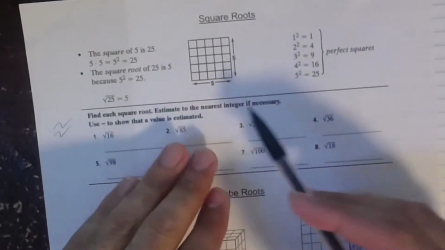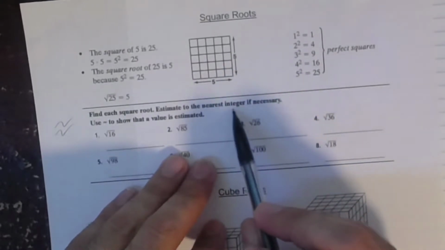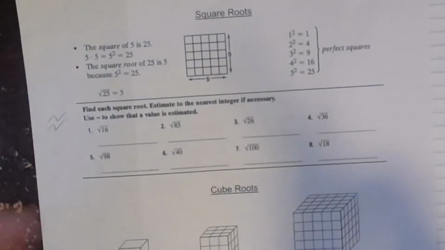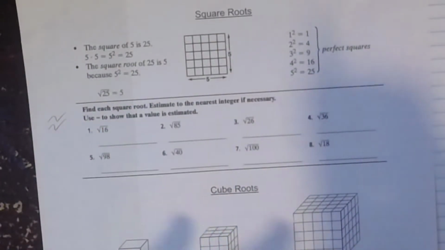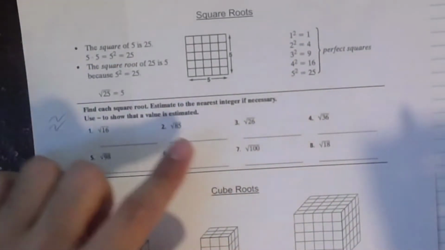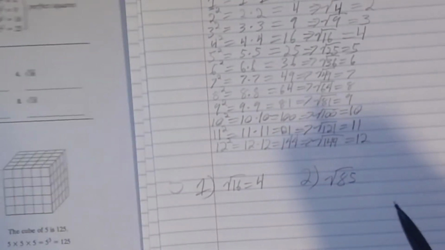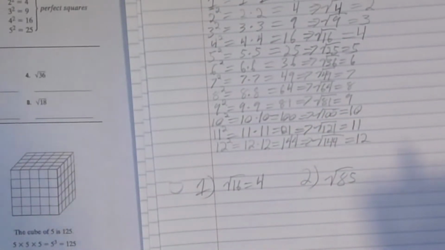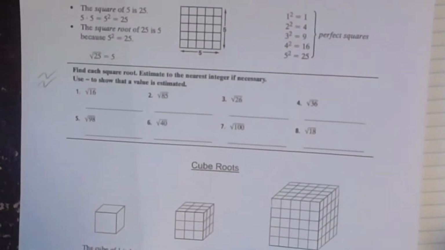But that's just a little mistake on the worksheet. Don't worry about it. But integer, we're looking for the nearest positive number. An integer doesn't have to be a positive number, but in this case, we're going to be dealing with just positives.